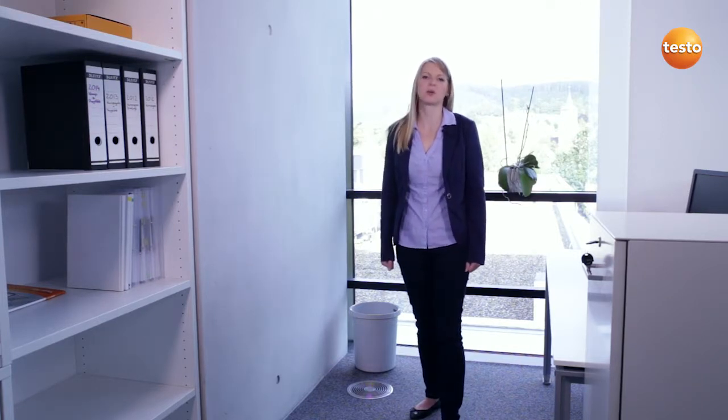Today I'd like to show you how to use the multifunction measuring instrument Testo 480 to carry out a comfort measurement. The objective of the measurement is to objectively evaluate the subjective perception of staff members regarding their thermal comfort. We are here in an open-plan office where there have been complaints about the temperature being too low. The ventilation system has been tested in advance to make sure it's working correctly.